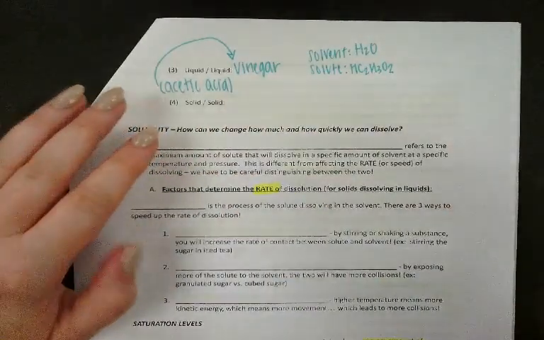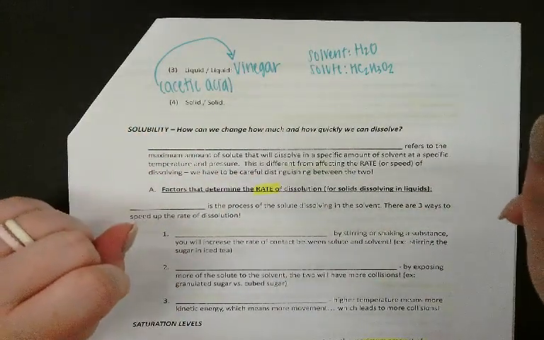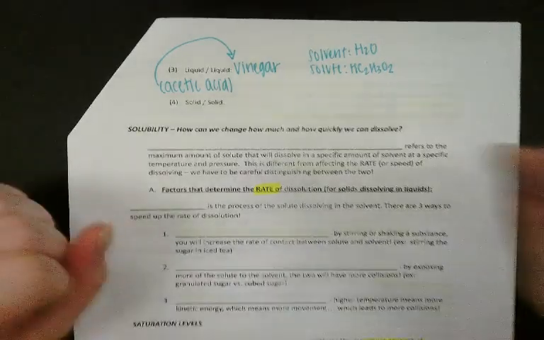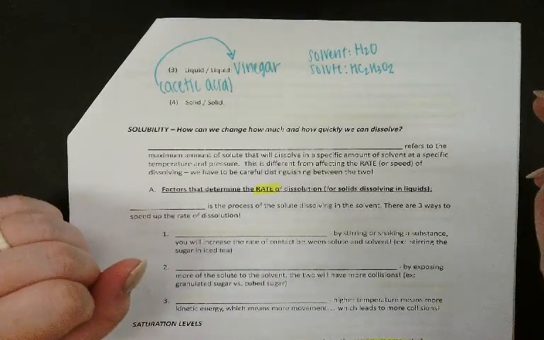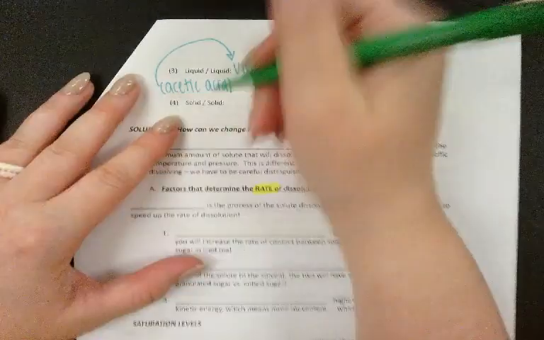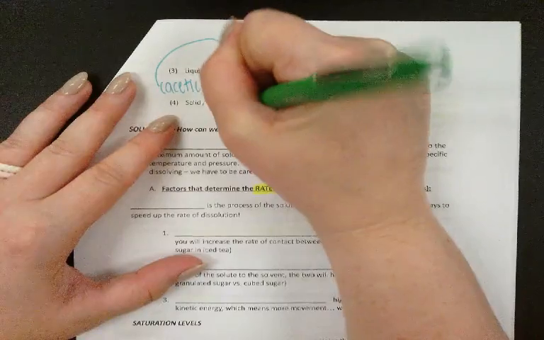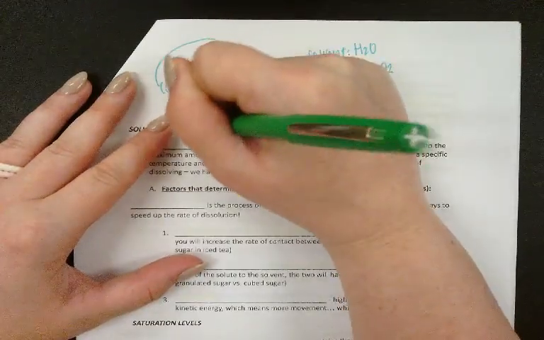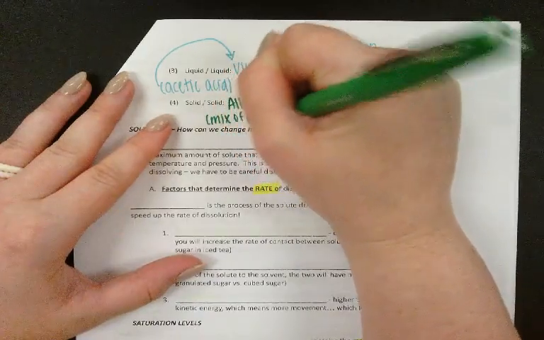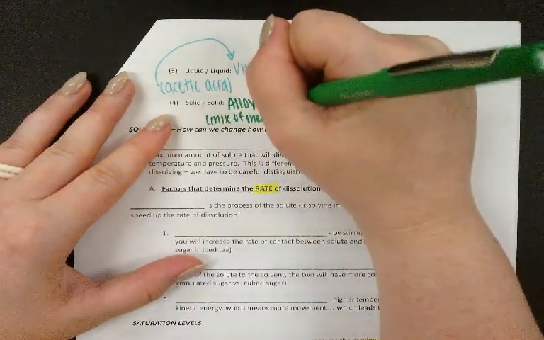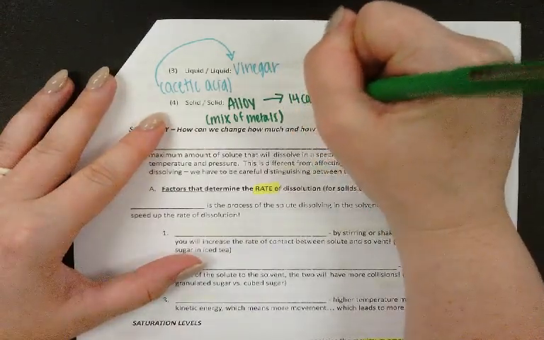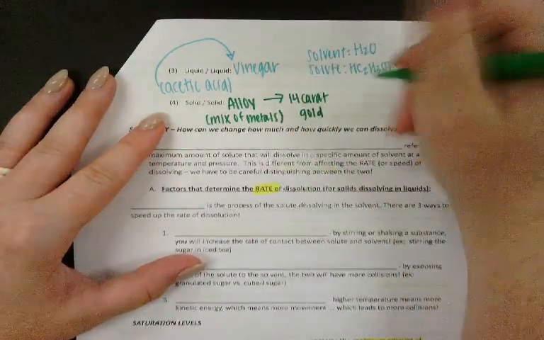Now solids, this one's a little bit harder. When you think of a solid, you're thinking of two solids that can basically dissolve into each other and form an alloy, if you are familiar with that. An alloy is a mix of metals. For this specific alloy, we're going to look at 14 karat gold.